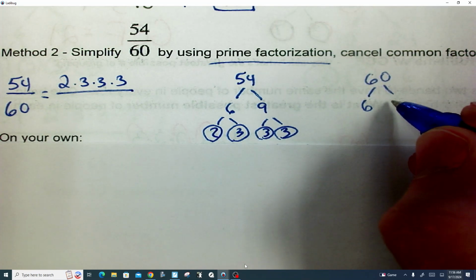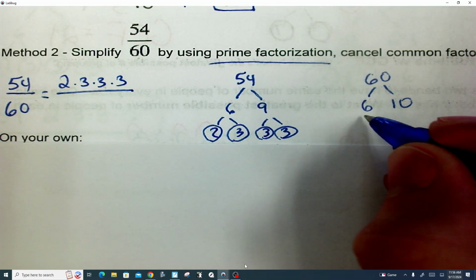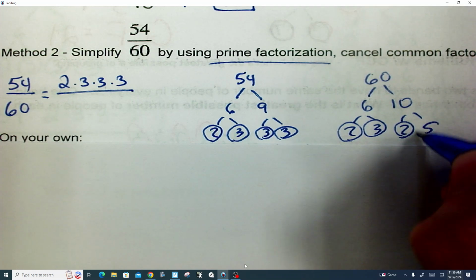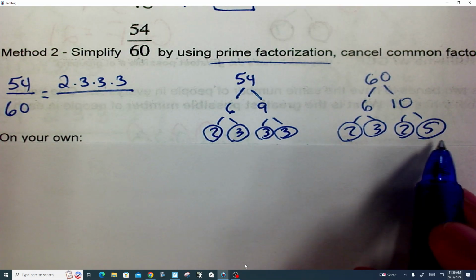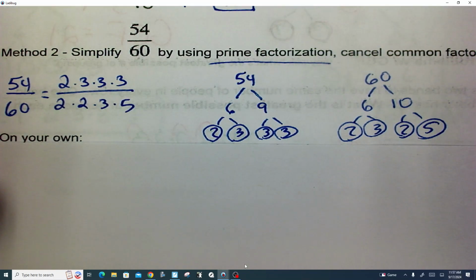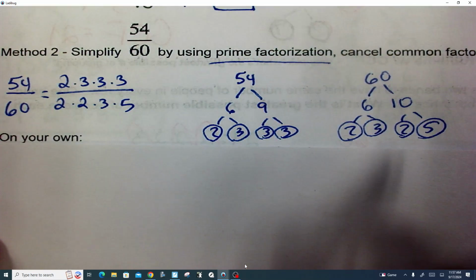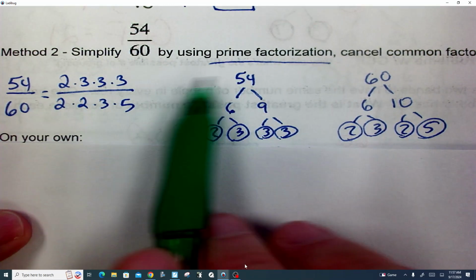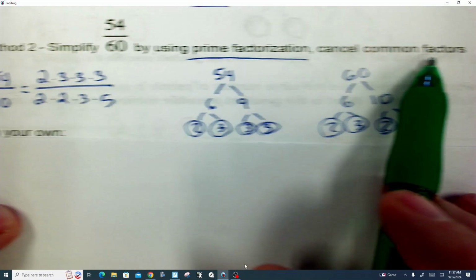6 times what? 10. 2 and 3, 2 and 5. Now you want to rewrite these factors right here next to 60, but make sure that you don't take forever. Order them from least to greatest. Now I need us to add on one other thing. It says by using prime factorization. Got it, boss. We got it right there. Now it says cancel your common factors.